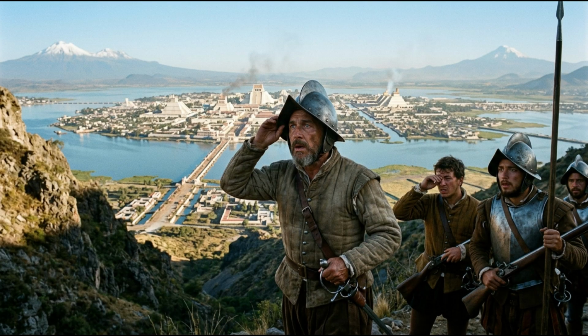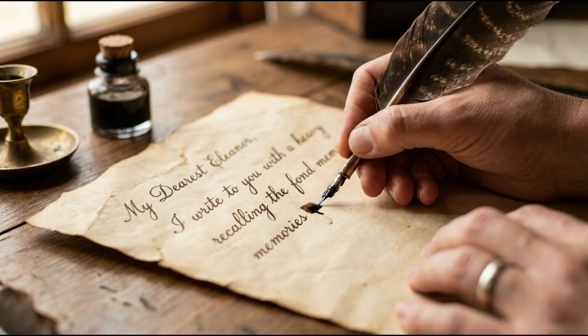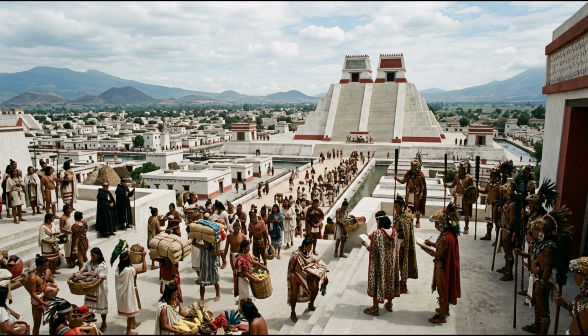The Spanish explorer Bernal Diaz, who walks into it in 1519, writes that he cannot find words adequate to describe what he sees. Some of his companions wonder if they are dreaming. The Aztec Empire by this point controls most of central Mexico. It is held together partly by tribute and partly by fear.